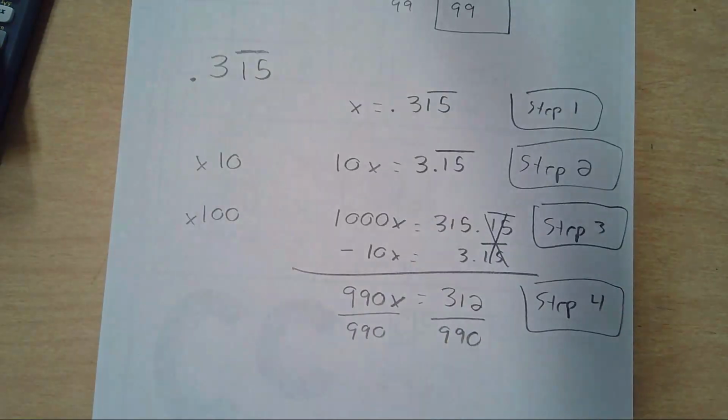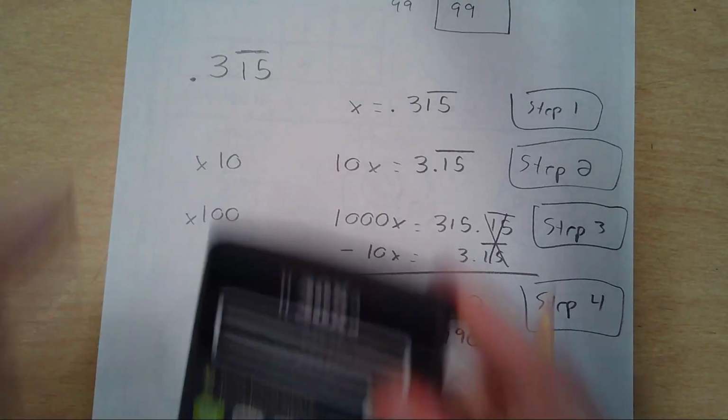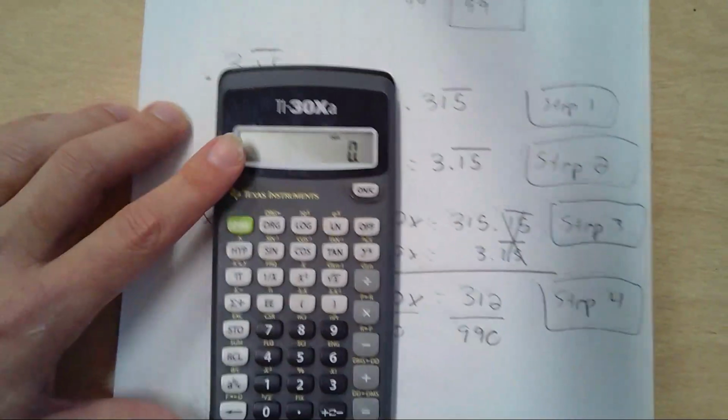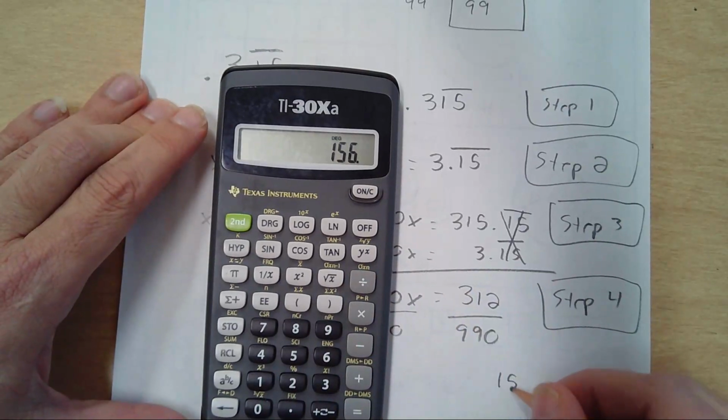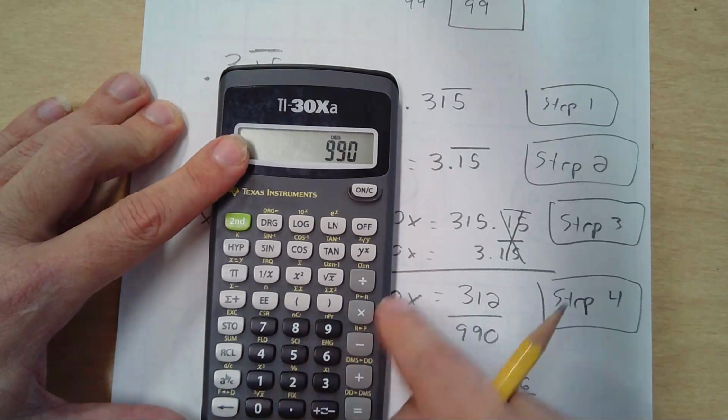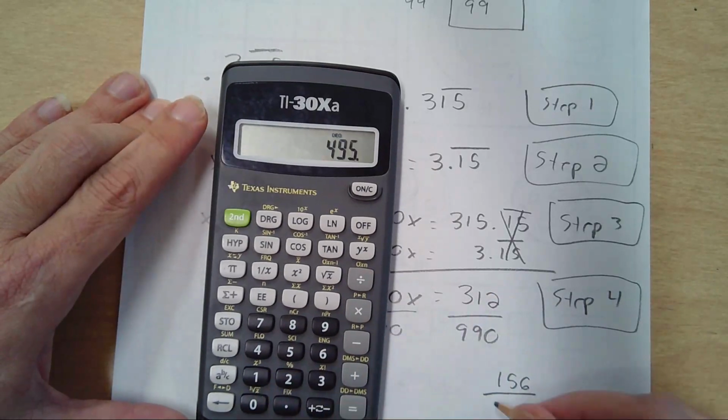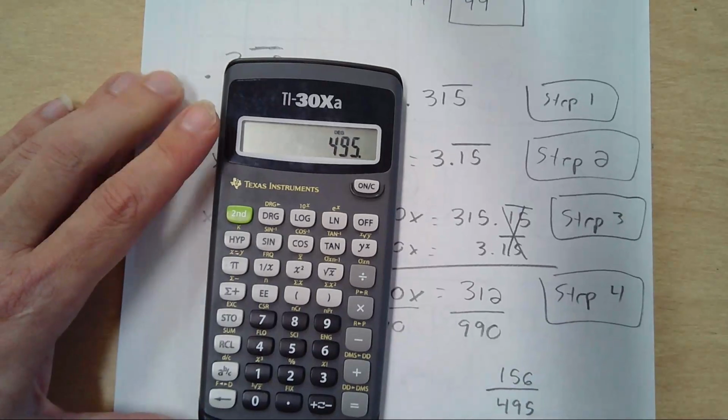Again, I wouldn't profess to know all the factors of these numbers, nor do I really care. 312 divided by 2 is 156. 990 divided by 2 is 495.